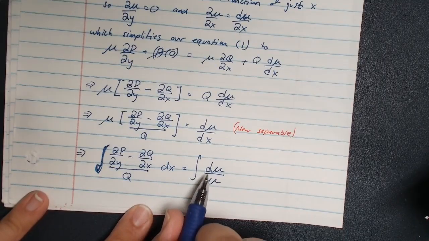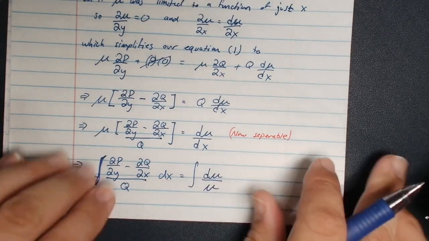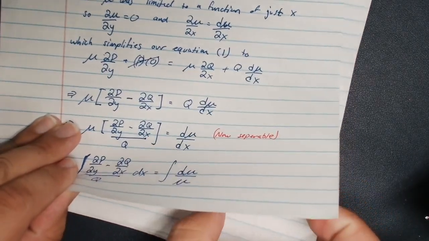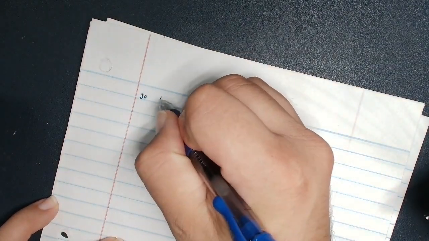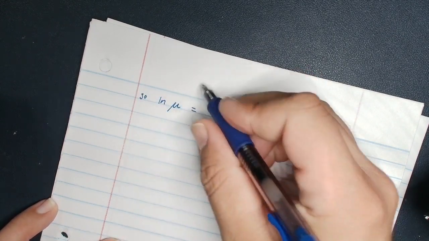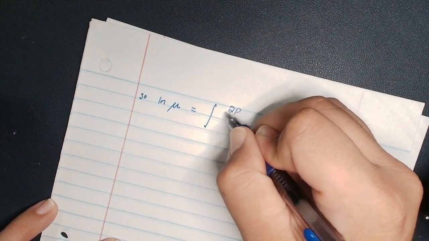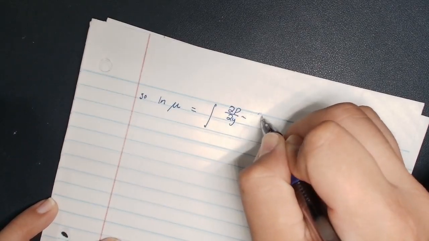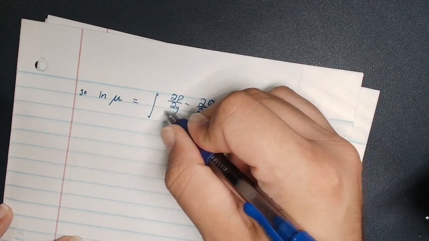The integral of d mu over mu is just the natural log of mu. So the natural log of mu is going to equal the integral of del p del y minus del q del x all over q.